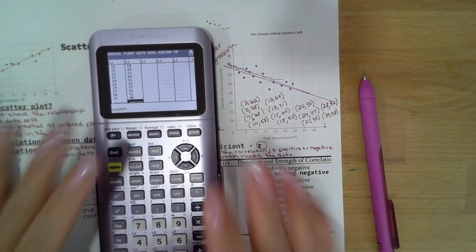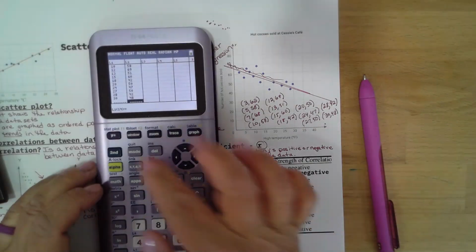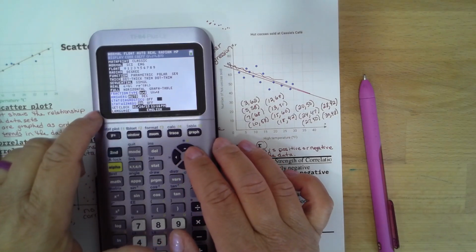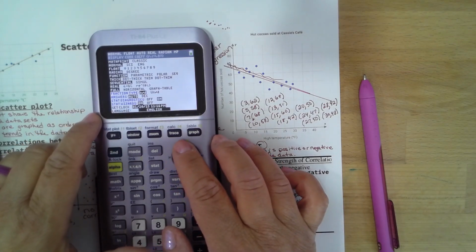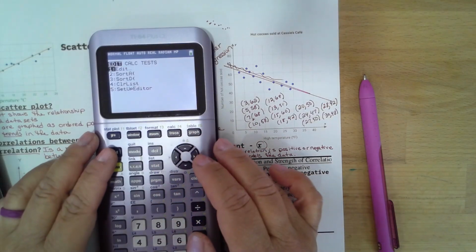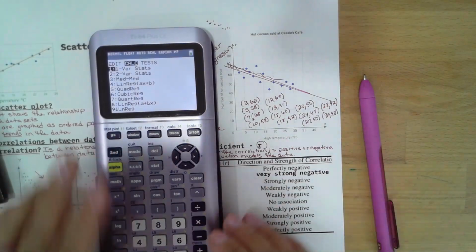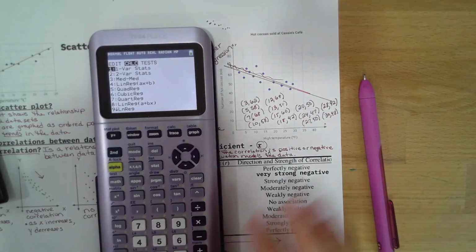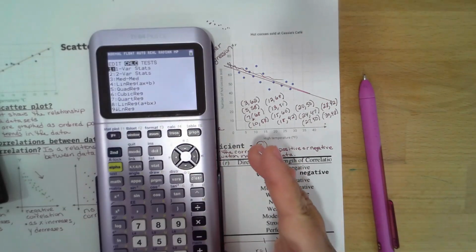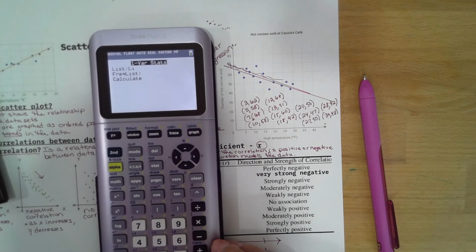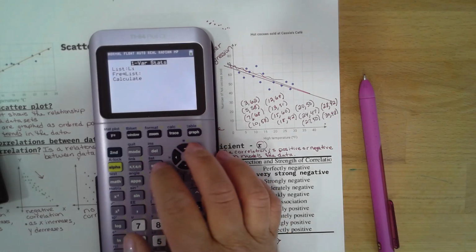Okay, so once we have that settled, let's hit mode. And you have to go down to stat diagnostic. See, mine's on. Make sure yours is on. Yours may be off. Go back to stat, and then go to calc. And by the way, these directions are on the back of the foldable. So when you fold your foldable today and glue it in or staple it in, make sure you can see the directions. Sorry, let me explain what I just did.